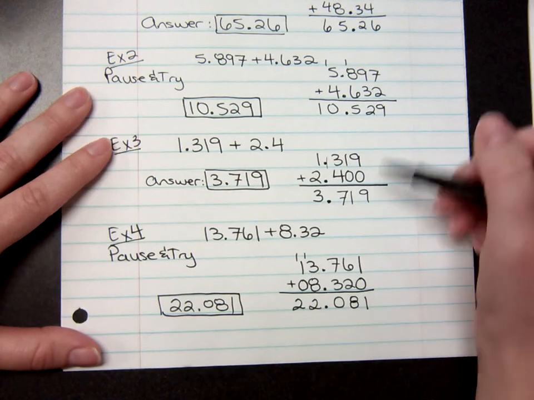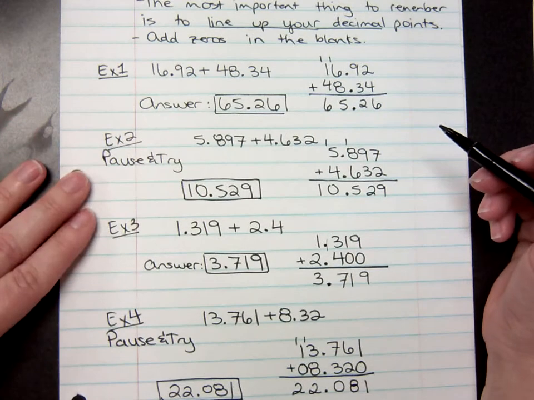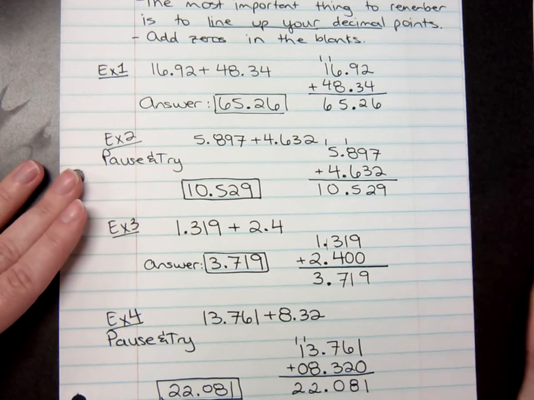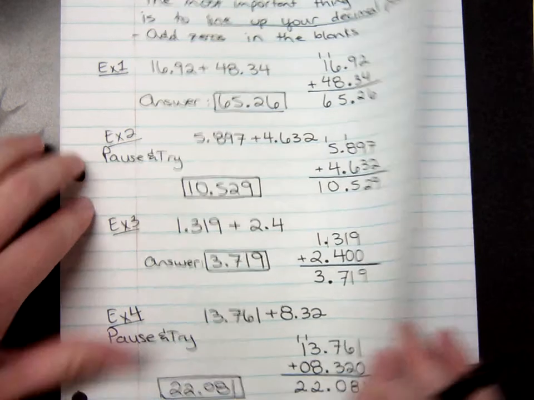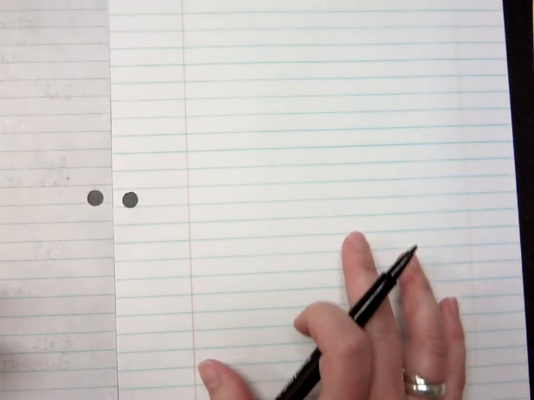Alright, so we did all adding. They were all nice and positive. We'll work with negatives in just a little bit. Let's look at some subtracting.